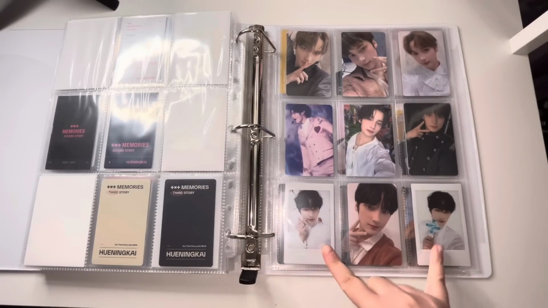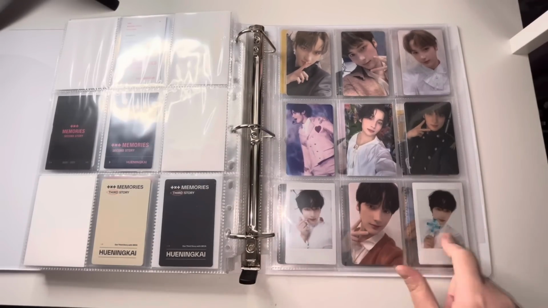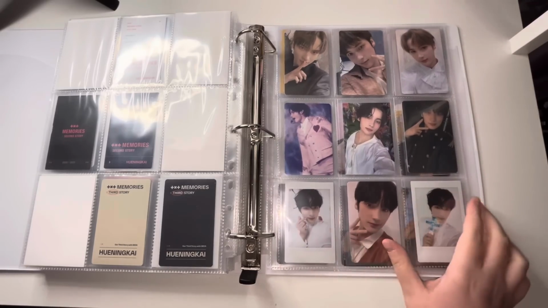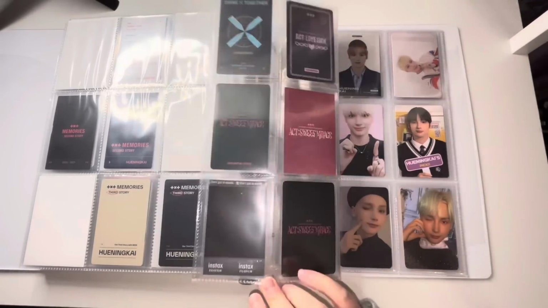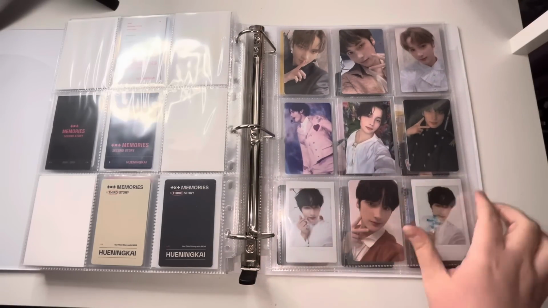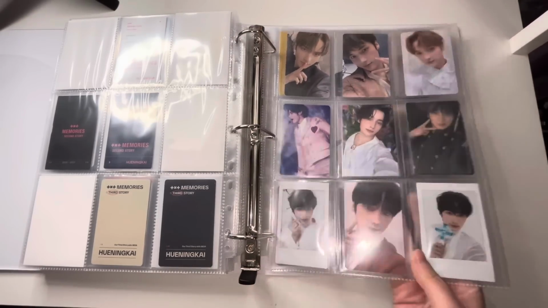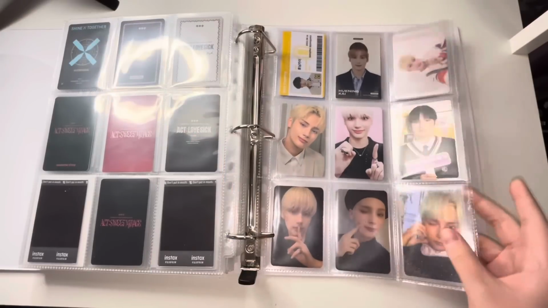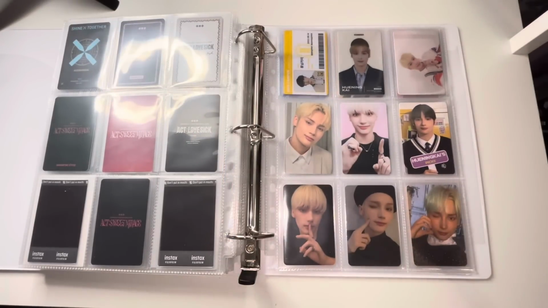And then these were the Japan trading card packs that you could buy for their tour. They were just Polaroid packs, so I got both of Huening Kai's. And then this, it says Act Sweet Mirage. I don't really know what this is, but it's a concert photo card, so it's on the concert page. And this is just some extra stuff that I have. So this is merch related.